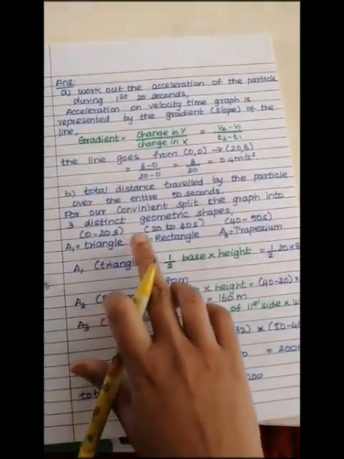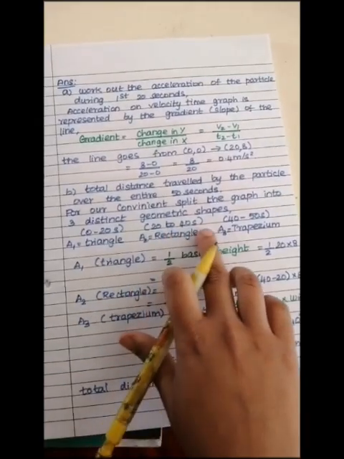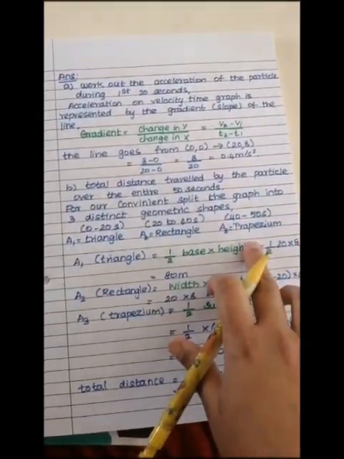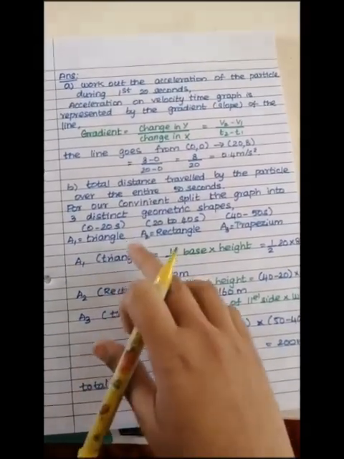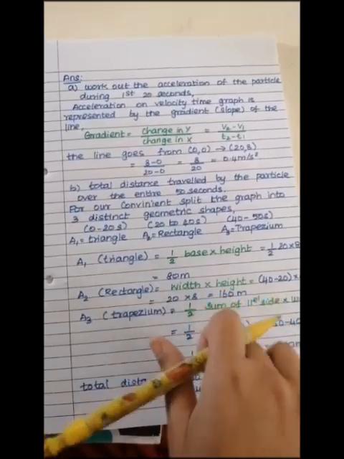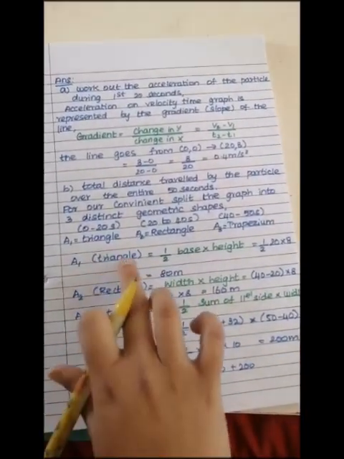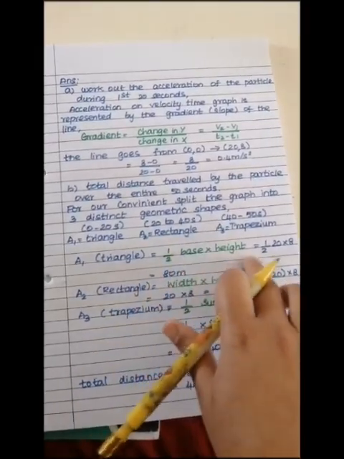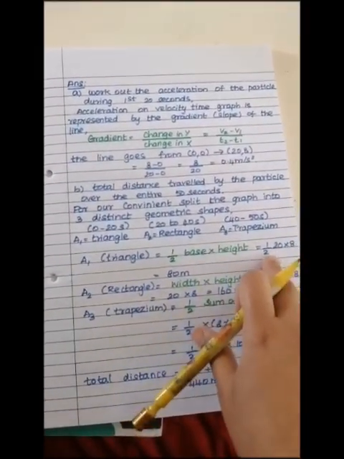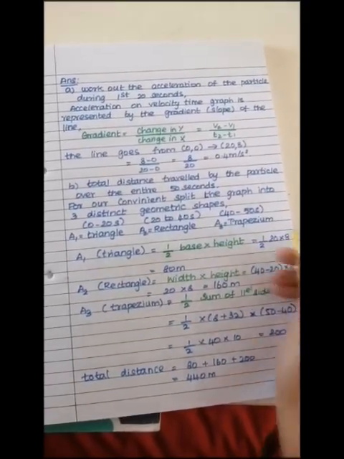First, 0 to 20 seconds looks like a triangle, 20 to 40 seconds looks like a rectangle, and 40 to 50 seconds looks like a trapezium. We know the area formula for all three. Substituting in the formula, we get the answer. First, area A1, the triangle, is equal to half base times height. We know the base and the height. Substituting in the formula, we get half into 20 into 8.